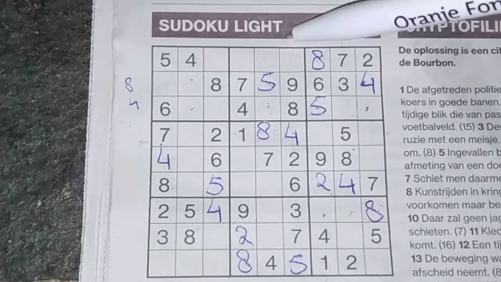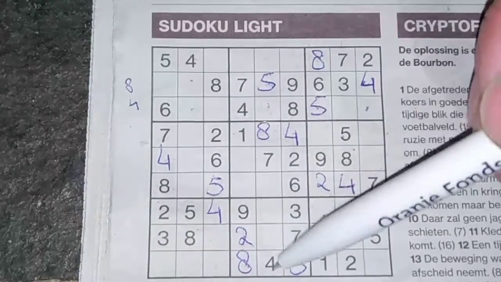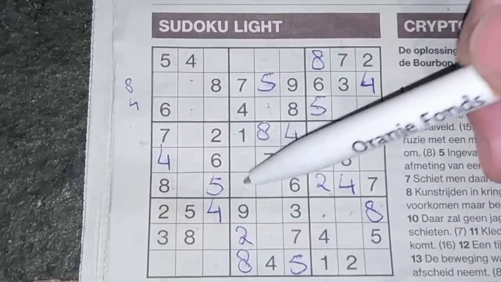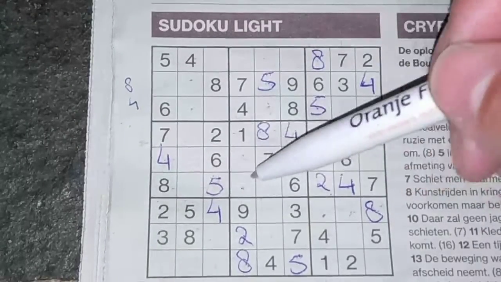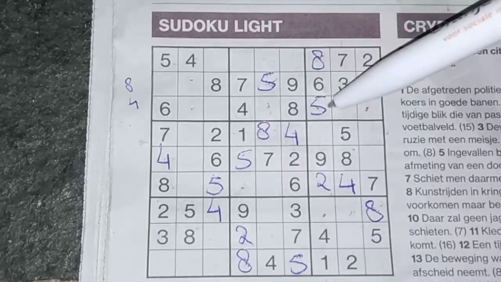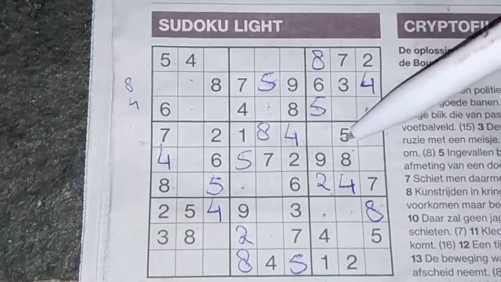5 in this column, 5 in the middle column. So in the column next, the only 2 places for the 5 should be here or there. But I see here 5. No 5 there. 5 should be here. And all the 5s are used.